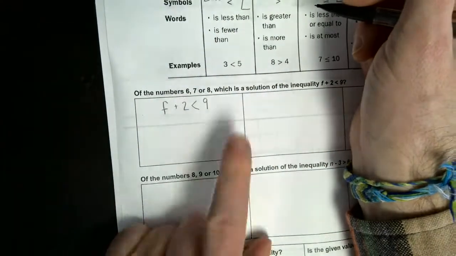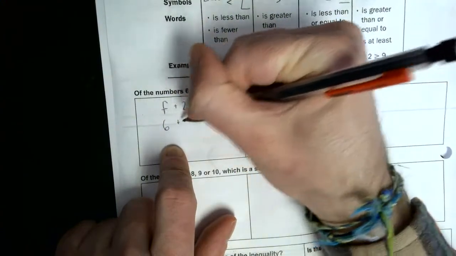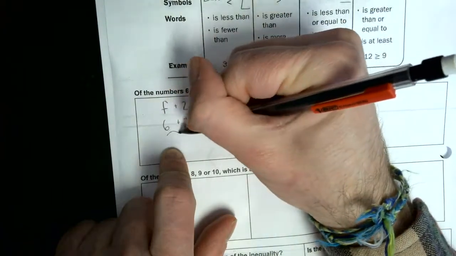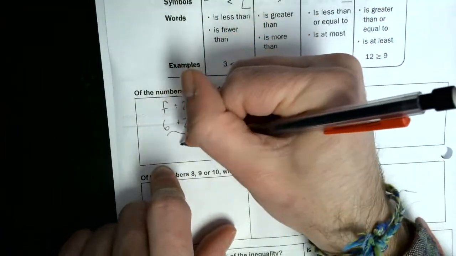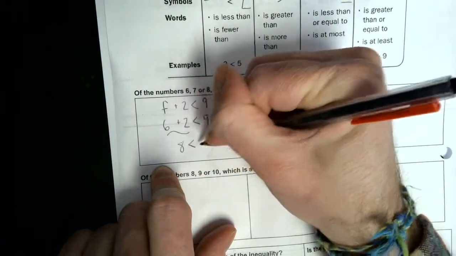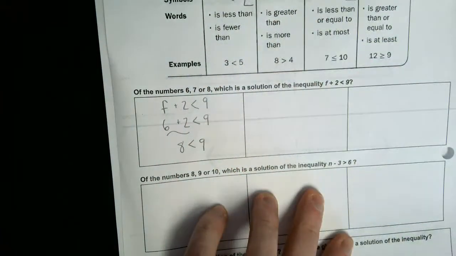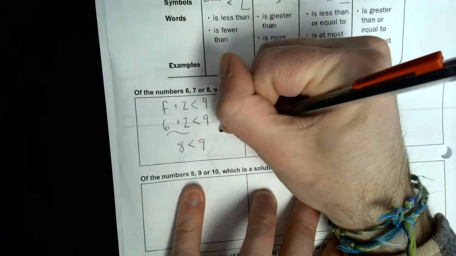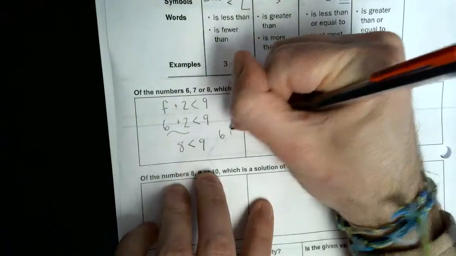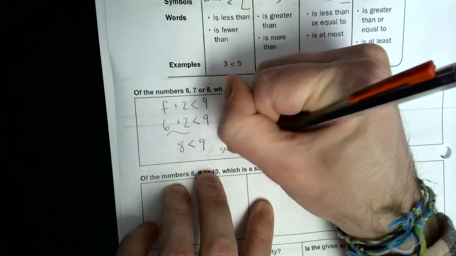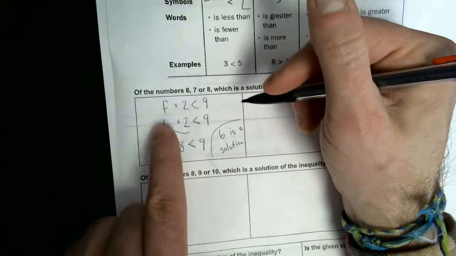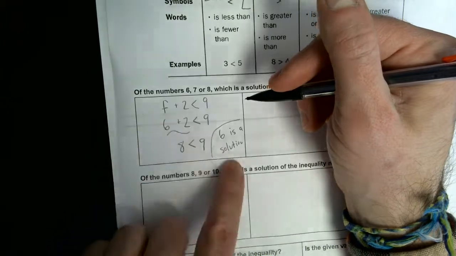Let's try 6 first. Let's substitute 6 instead of F. 6 plus 2 is less than 9. All right, let's solve it. 6 plus 2 is 8. 8 is less than 9. That's true. So that means that 6, the number we tried, is a solution. Because 8 is less than 9, that makes it true. We tried 6 and 6 works.